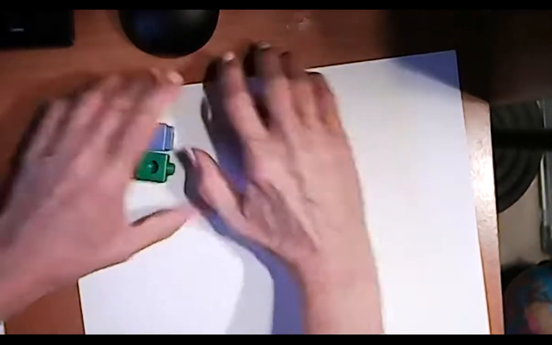Now let me share my document camera and show you what we're going to do. All right, first, we are going to represent quantities. So I am going to take 2 handfuls and put them down.